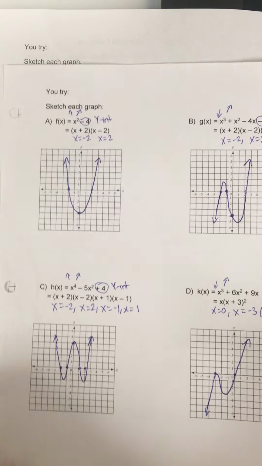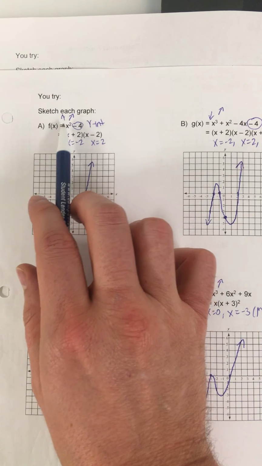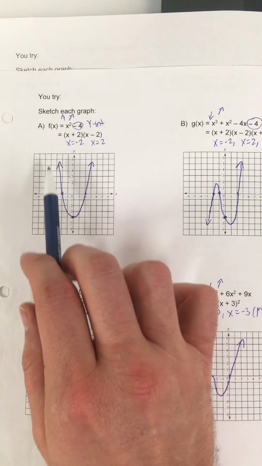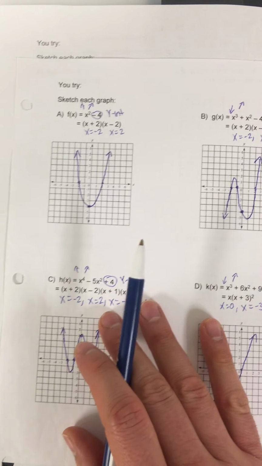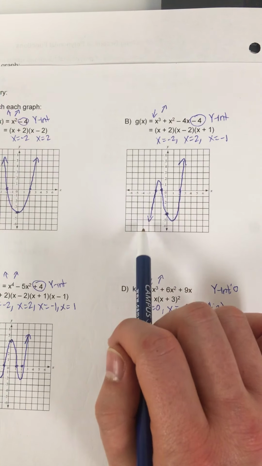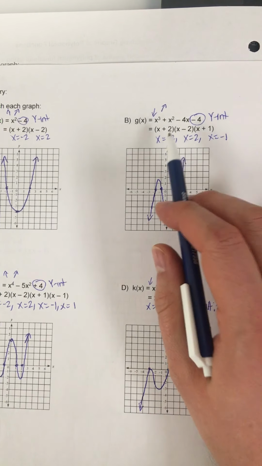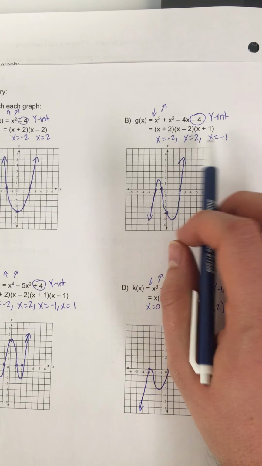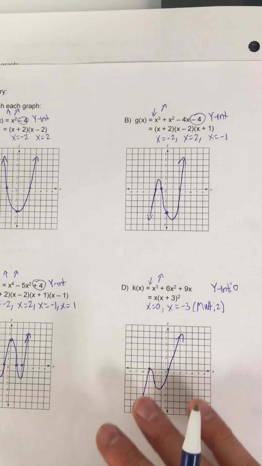First one should be a parabola. You get x equals -2, x equals +2. Even exponent, positive in the front, so both ends going up, and a y-intercept of -4. So that one's not too hard. Problem B, odd exponent, positive in the front, which means this graph is going to start at the bottom and end at the top. Y-intercept at -4 right here. It's going to touch the x-axis at -2, +2, and -1. I'm getting each answer just once, so it just crosses through.